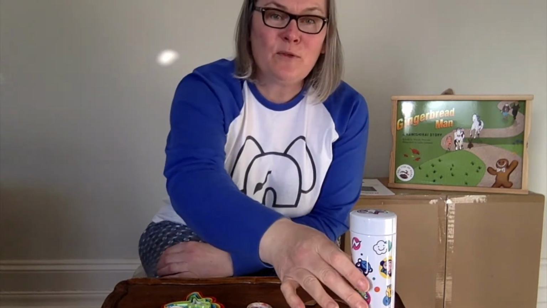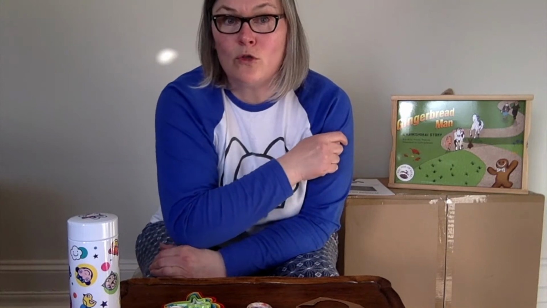It was the Gingerbread Man. Oh look, there it is. I'm just going to move my pencil case because it's kind of right in the front. So I am going to do just a couple of Gingerbread Man activities that you can do to follow up having watched the story.